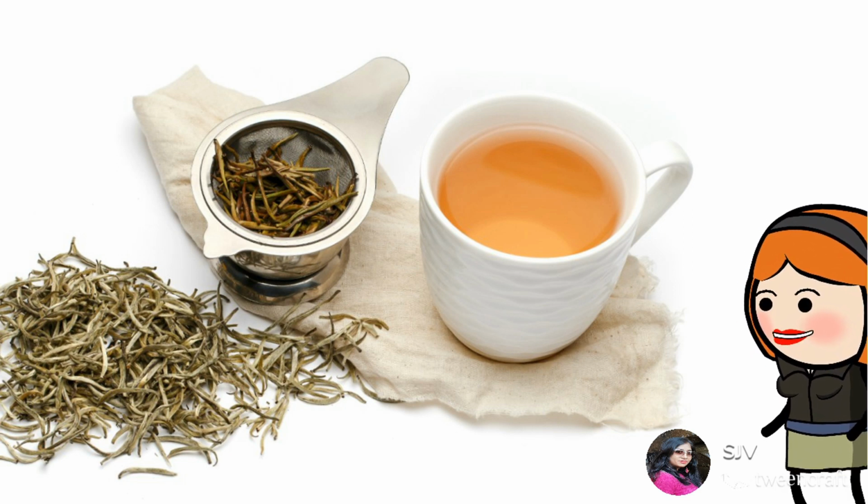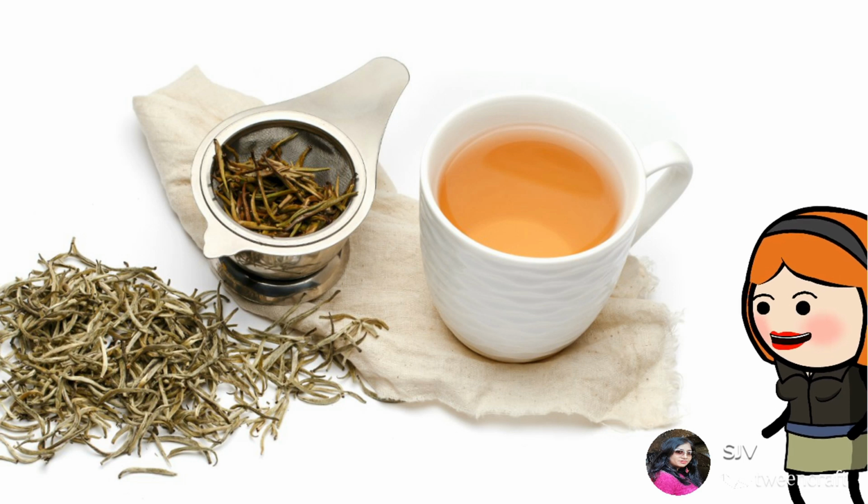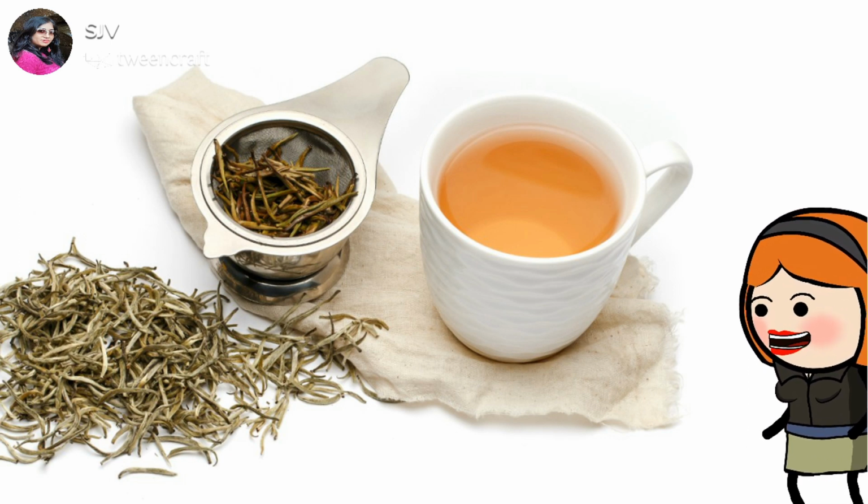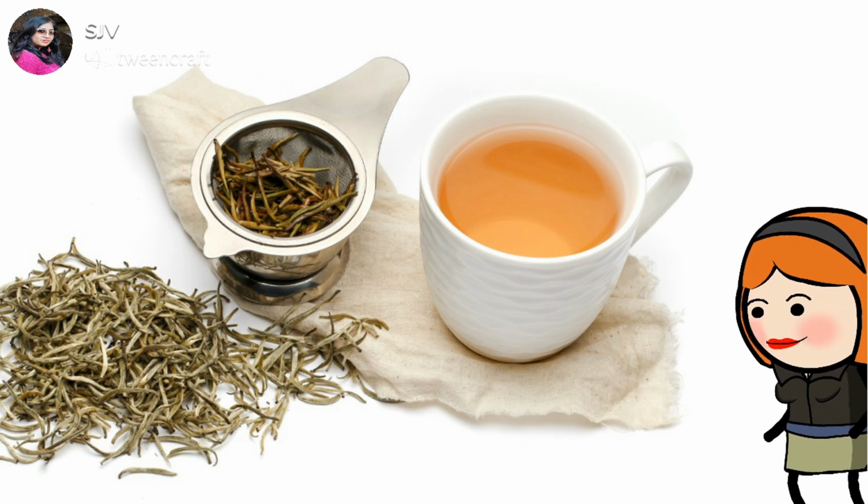However, since only the youngest buds or leaves go into its making, harvesting is very time consuming and production is also limited. So white tea prices are expensive compared to the other teas.